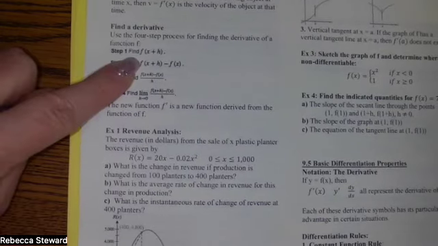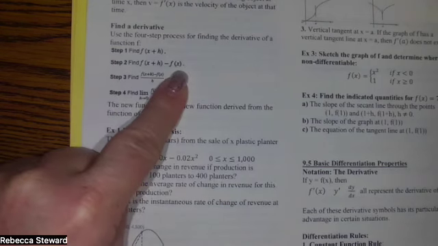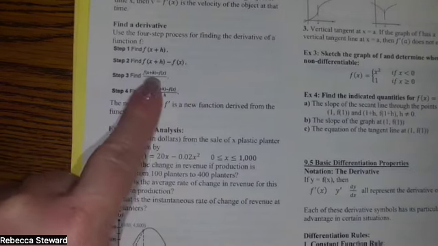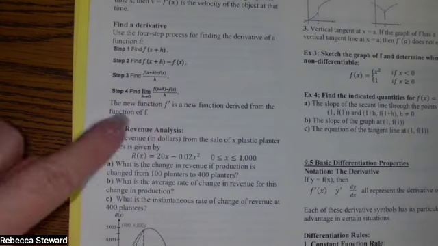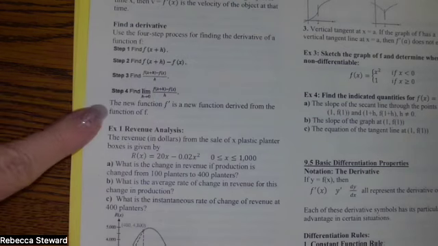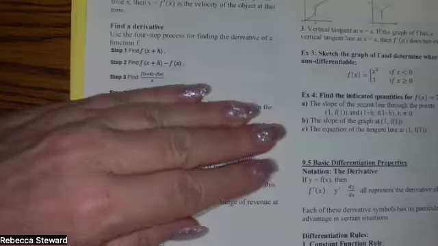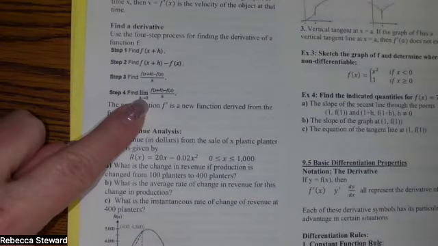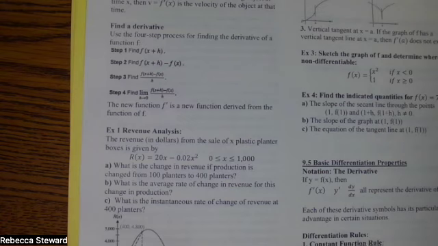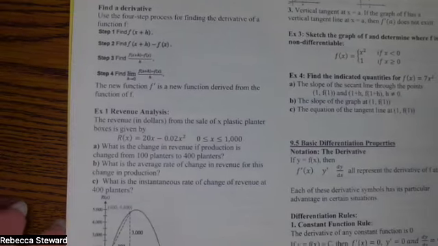So first we'll find our f of x plus h, then we'll subtract the original function f of x. Then we're going to put that all over h, and then we find that limit. This is where you would have learned through college algebra, and now we're adding that limit step. So the new function, f prime, is a new function derived from the function f. Therefore, it's a derivation. All right, so let's go look at our first example.